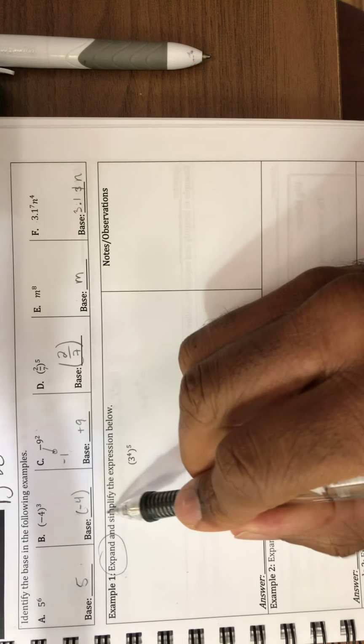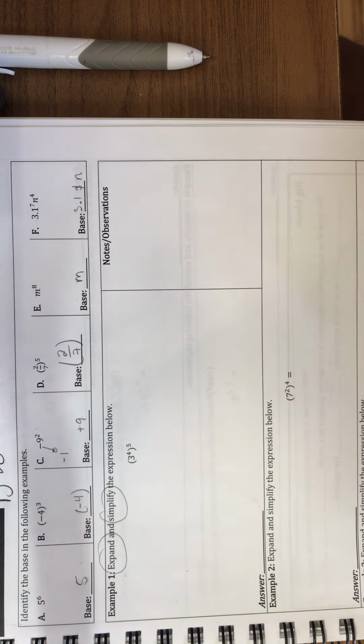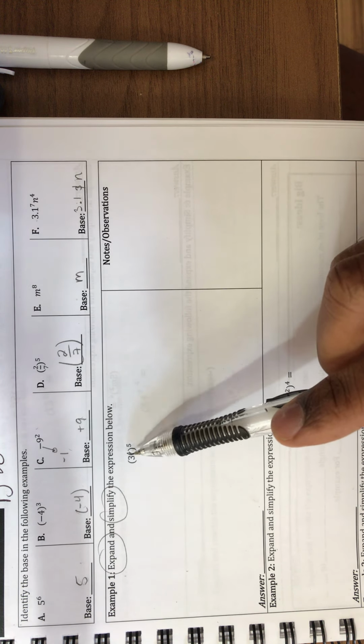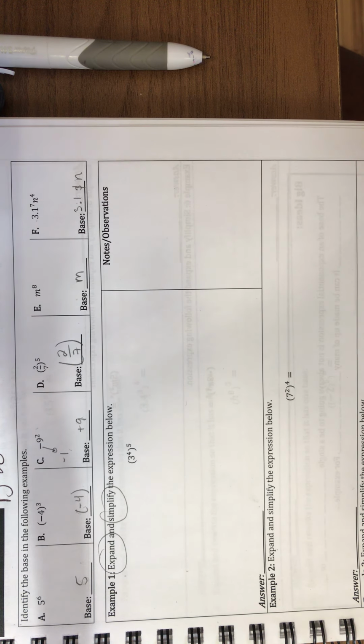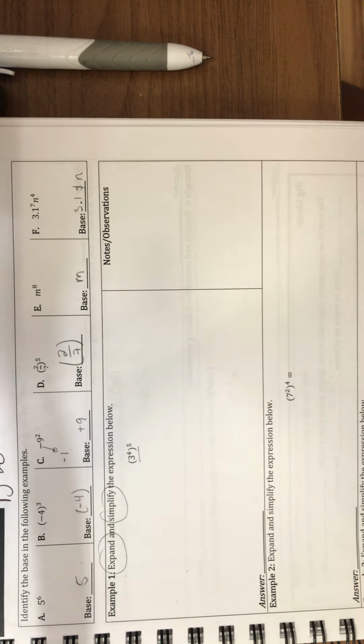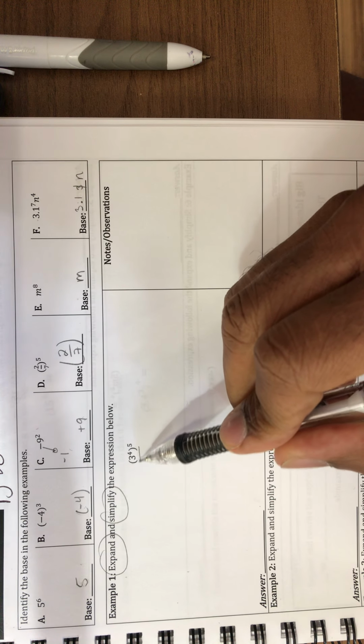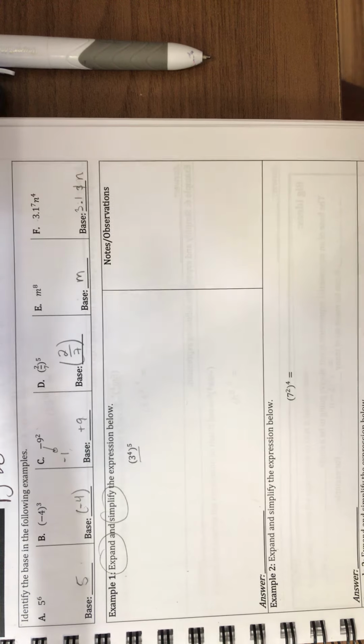Expand and simplify the expression below. What do you notice about this expression that's different than these expressions here and the ones that we've been working with? That's right. I have two exponents here, right? And so let me ask you this. What do you see as the base? A lot of students think 3 to the 4th is the base, or 3 is the base. Which one do you think? That's right. It's actually 3 to the 4th that is going to be the base because you see parentheses here. This whole group, 3 to the 4th power, is being raised to the 5th power.